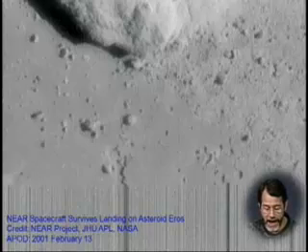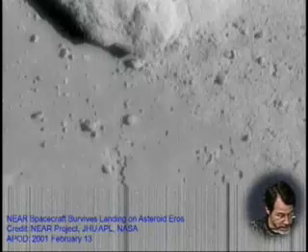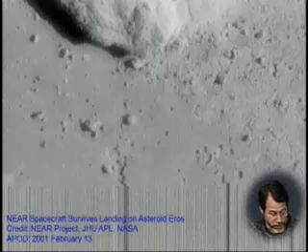So here is, at the end of the mission, they actually landed it on the asteroid. So this is 130 meters above the surface. This is what Eros looked like just before it crash landed into it. Actually, I think it survived the landing. They weren't sure it would.